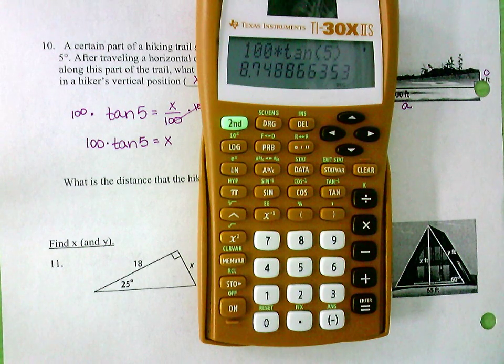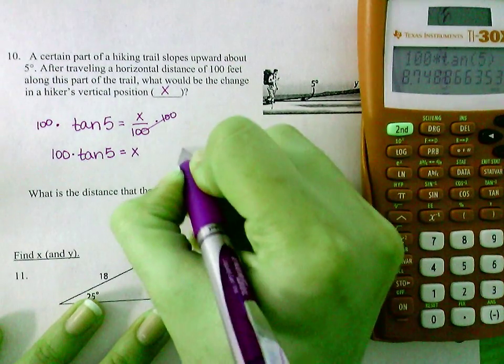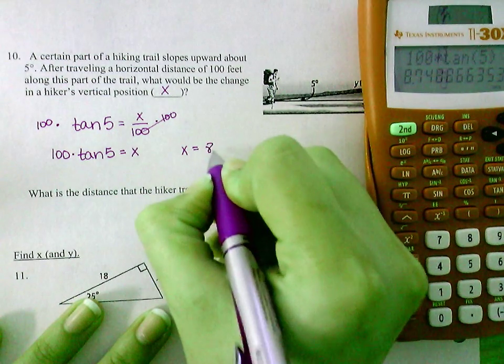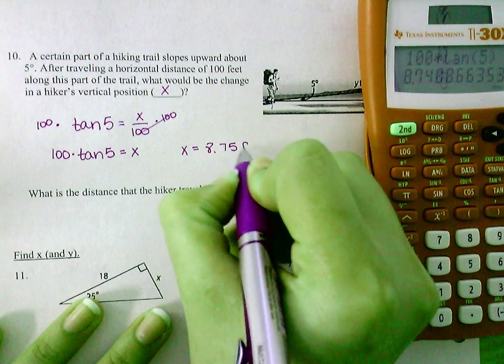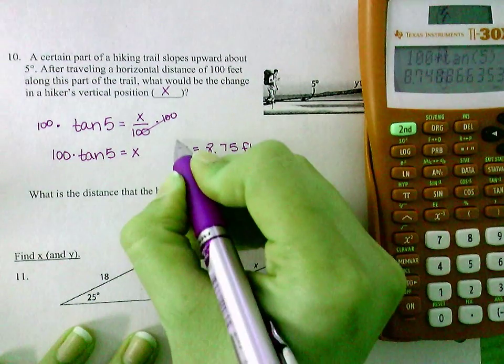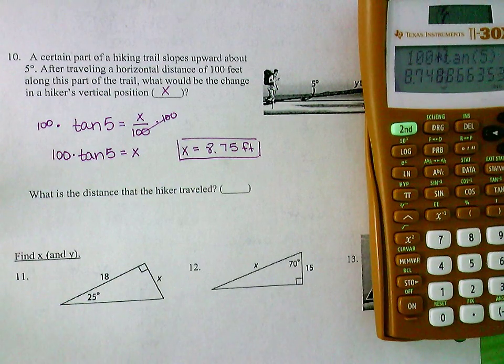Mine is really weird. Camira, what's up? No, she has to do it backwards. So I'll show you how to do it. So X should be about 8.75 feet. All right, let me see if I can find a different calculator. That works.